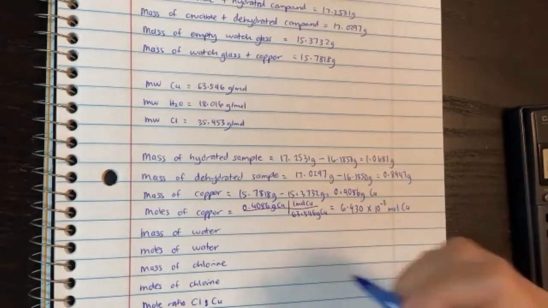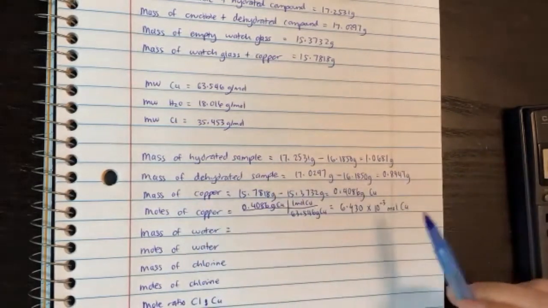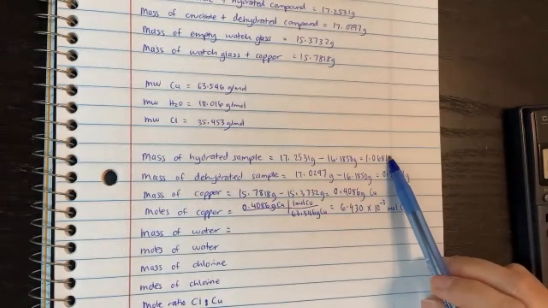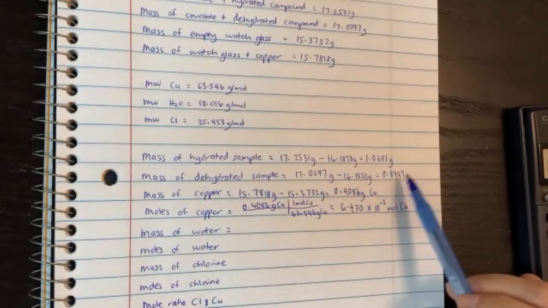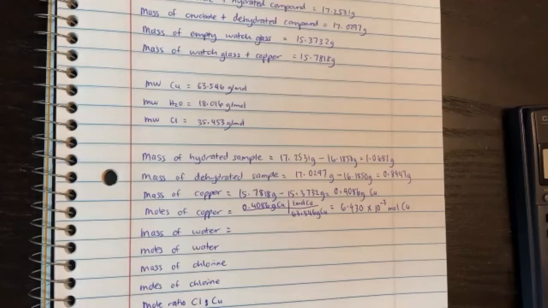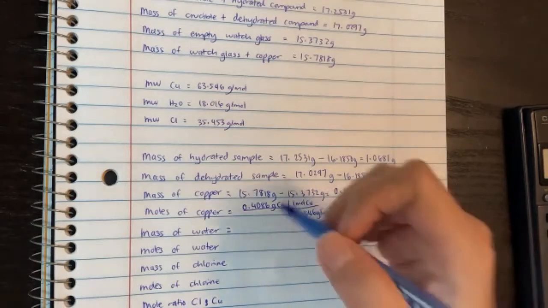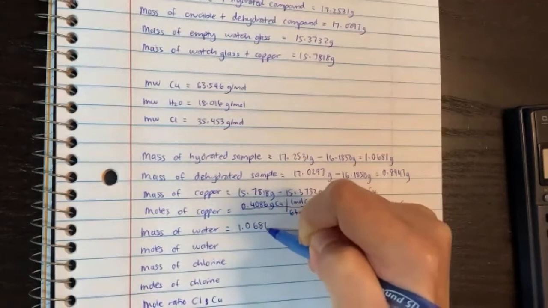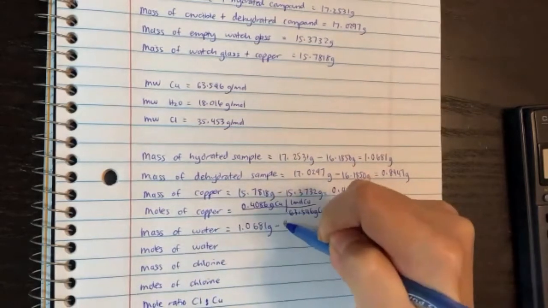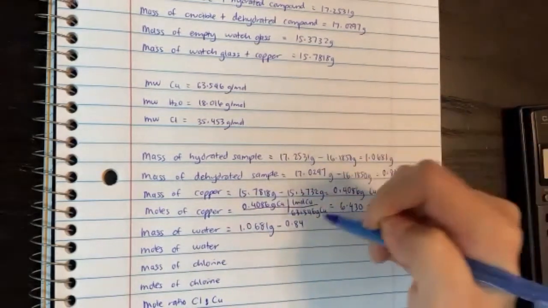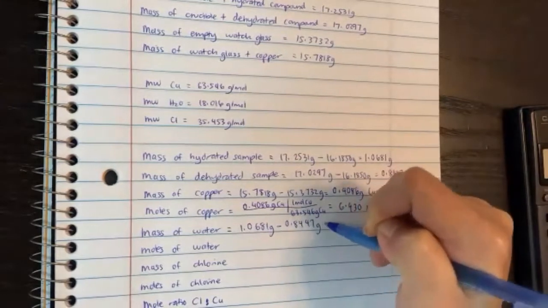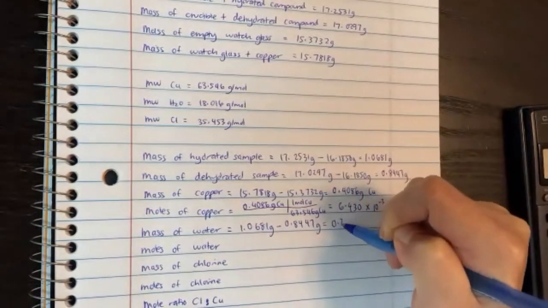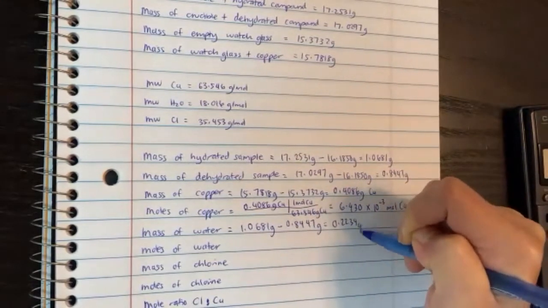Okay, to get the mass of water, we simply take the hydrated sample mass minus the dehydrated sample mass. So 1.0681 grams minus 0.8447 grams. That gives me 0.2234 grams of water.